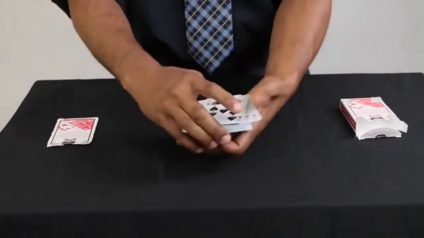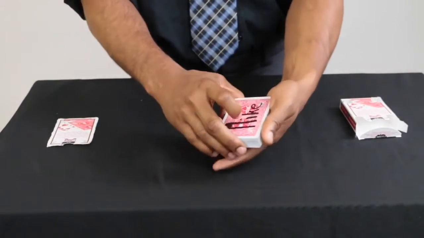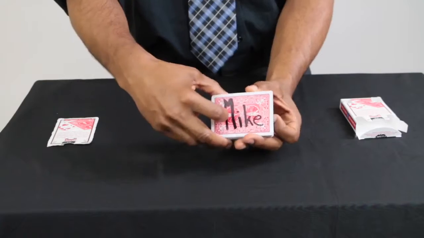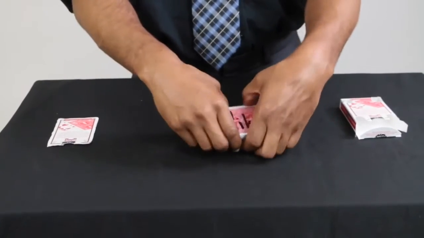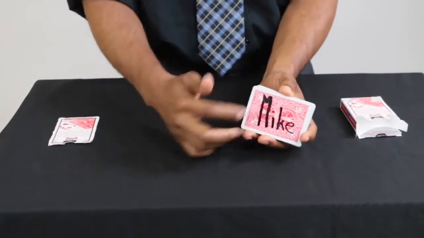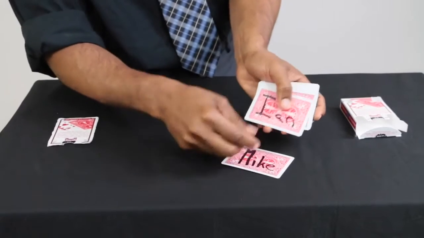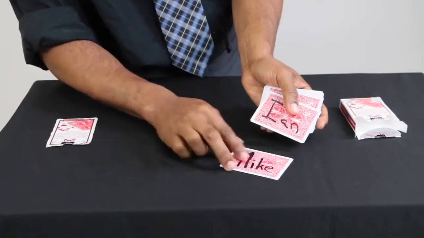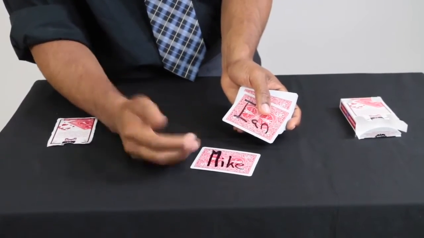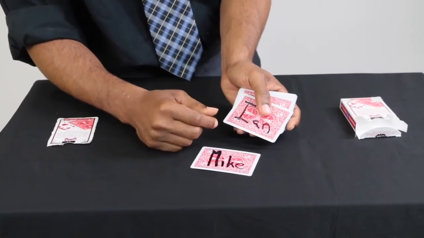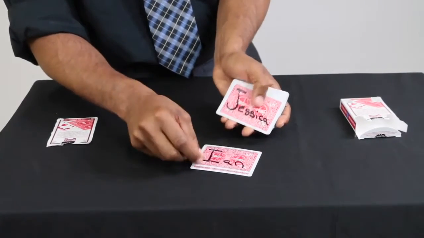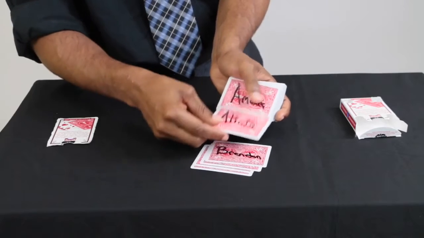And the reason I'd say a red back is because what you're going to do is you're going to take this deck of cards, and right here on the front or on the back of each card, you're going to write a name. So think of 52 different names, or 54 if you have the jokers in there. Think of 54 different names and just go through it and write a name on each one.